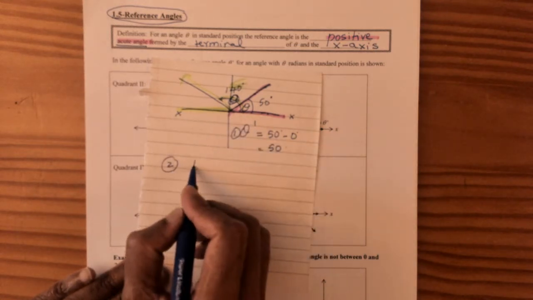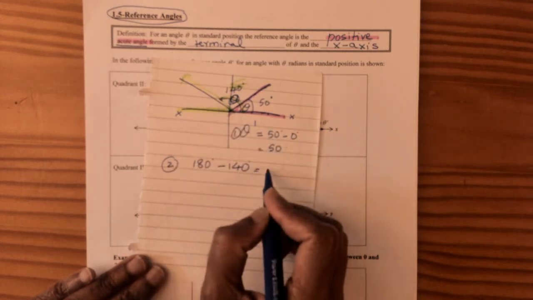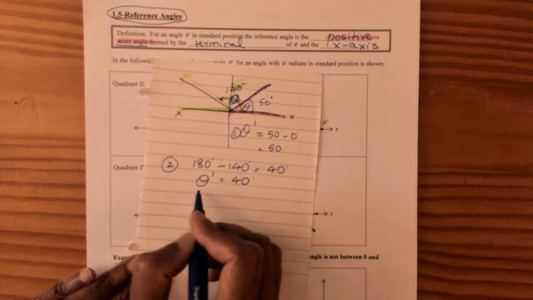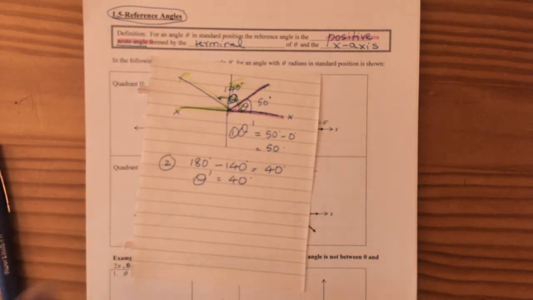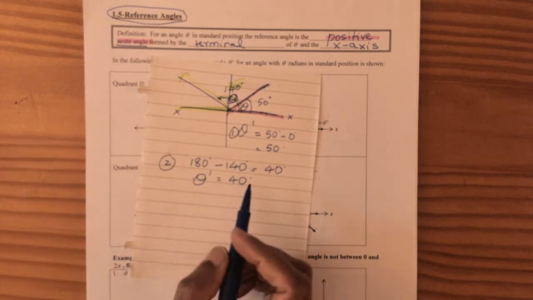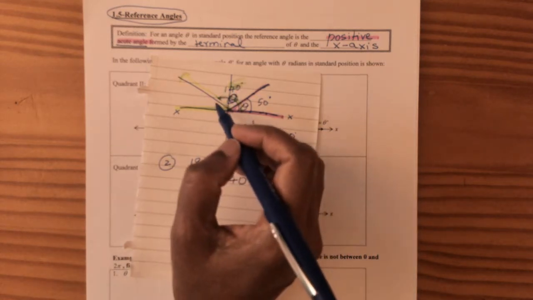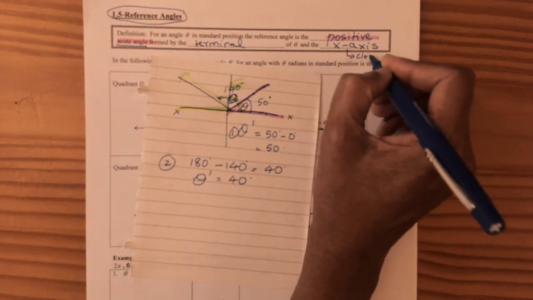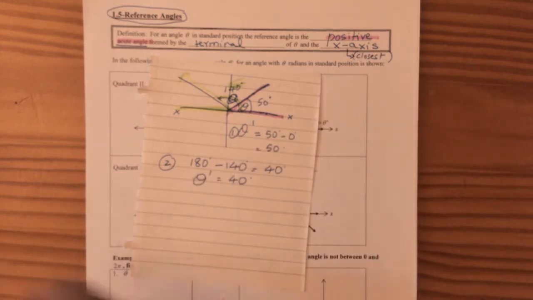So how do you measure this? 180 degrees. How far are you from 180 degrees? 180 minus 140 degrees, that is 40 degrees. So my theta reference in this case is basically 40 degrees. This is my reference angle. So the reference angle for this angle, which I've marked with the yellow highlighter, is basically 40 degrees. What you need to understand is that a reference angle is nothing but an angle that you measure from the terminal side to the closest x-axis. If you want to write this in your notes: the closest one, whether it's the positive side or the negative side, it could be either one of them.